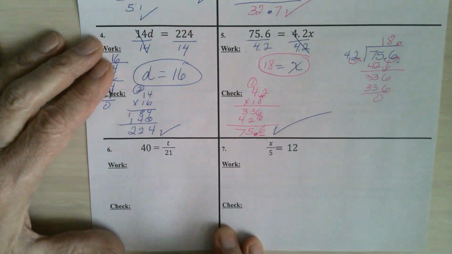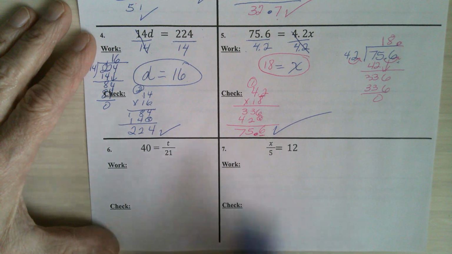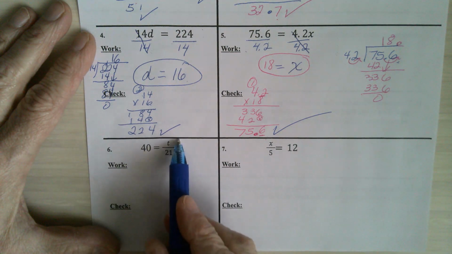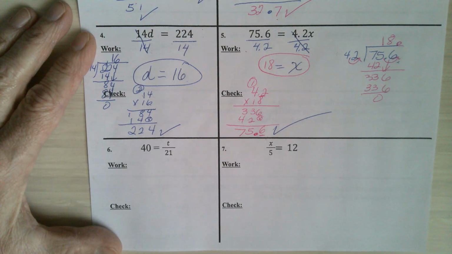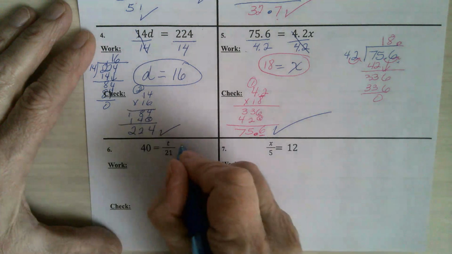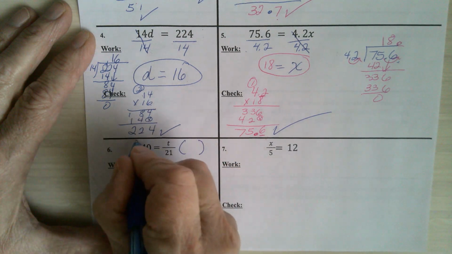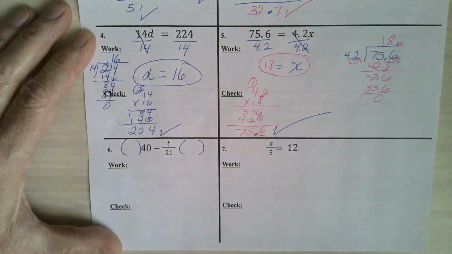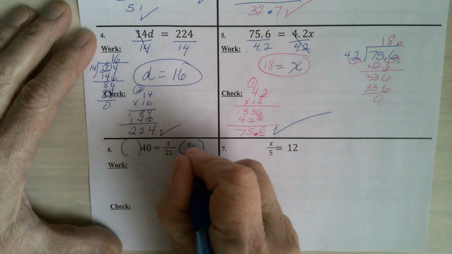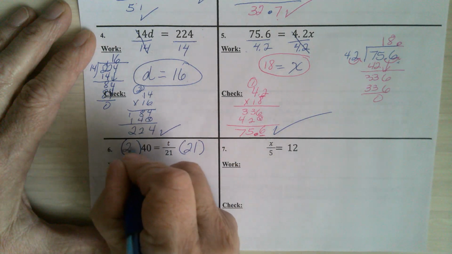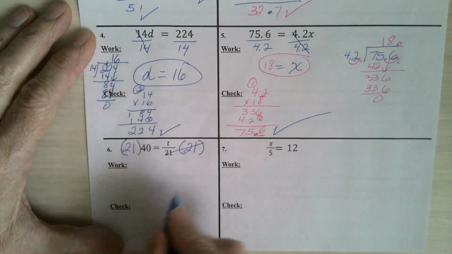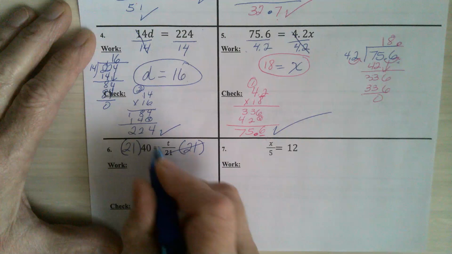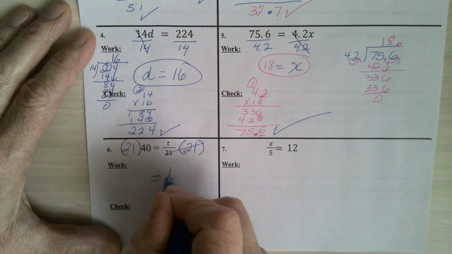I like the last two problems. These are pretty simple. This says 40 equals t divided by 21. What's the opposite of dividing by 21? Yes. And we show multiplication with parentheses. So put parentheses on both sides, and you're multiplying by 21. So put a 21 in both parentheses. That cancels it out, doesn't it? Put your equal sign underneath the original equal sign.